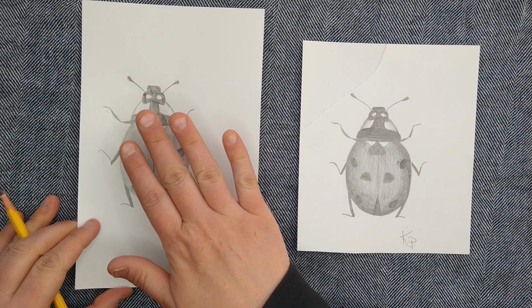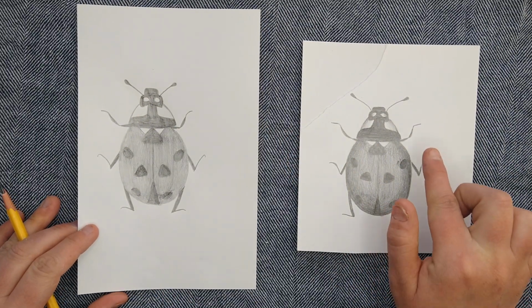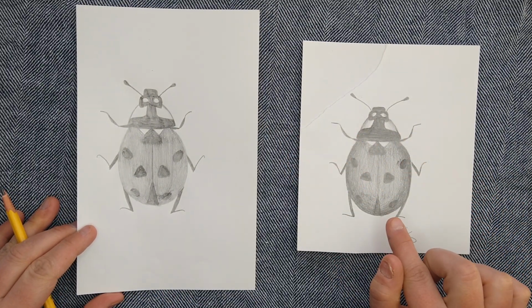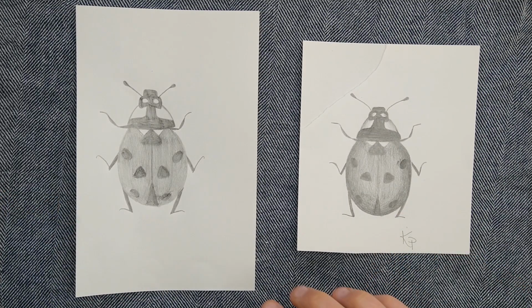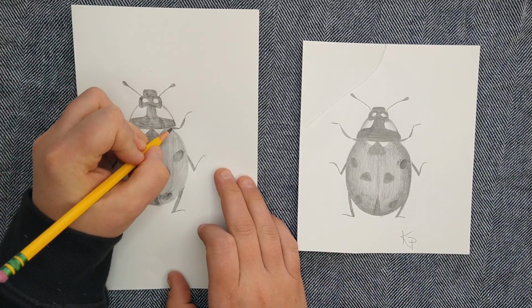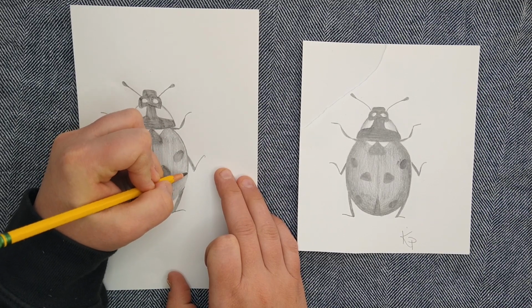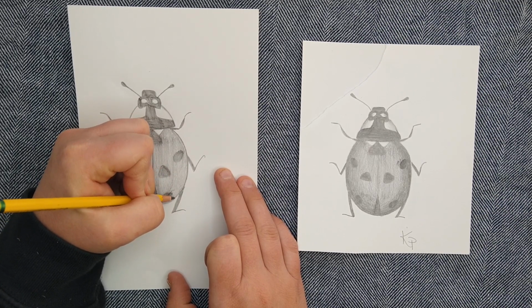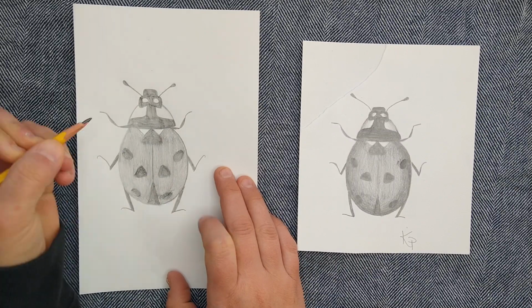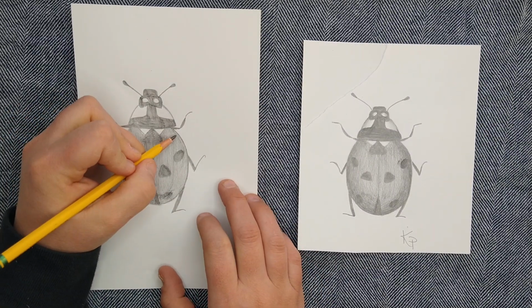Okay, now we are almost done. You'll notice this looks really flat. This one has some form. So now we're gonna focus on our form. The first thing we're gonna do is go around with a dark line on one half, okay? Almost creating an outline. And then we're gonna start shading.